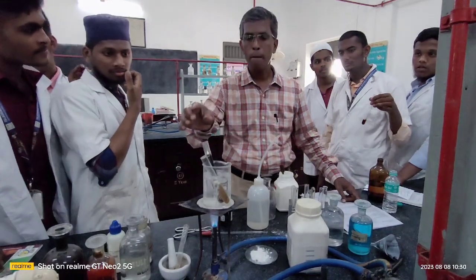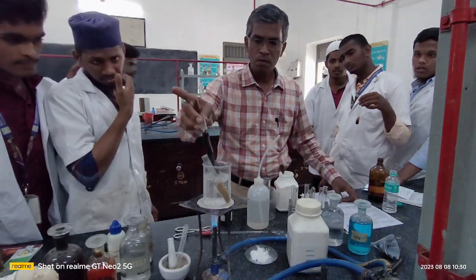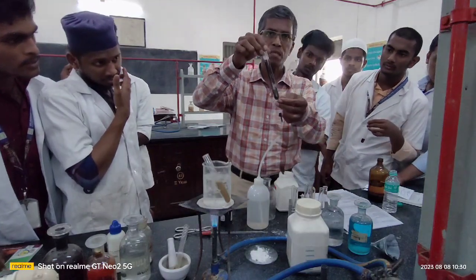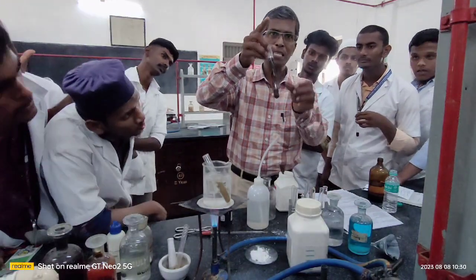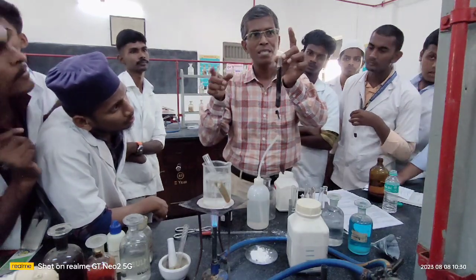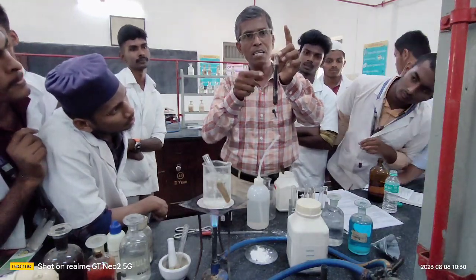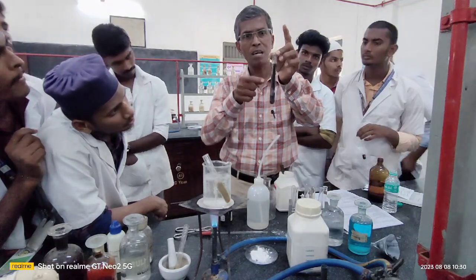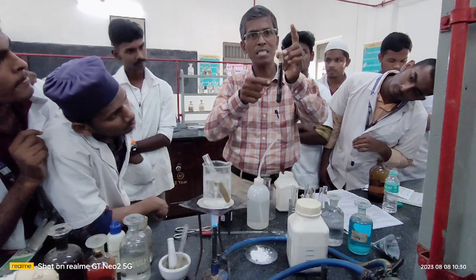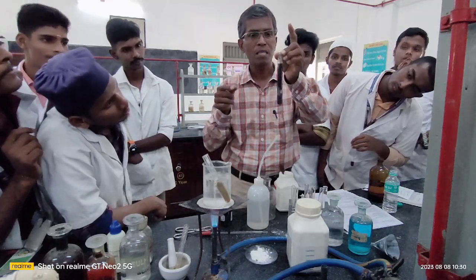Here, see the formation of your silver mirror. After keeping this in the boiling water, you wait for at least 20 minutes. I took this out 7 or 8 minutes after keeping it inside.